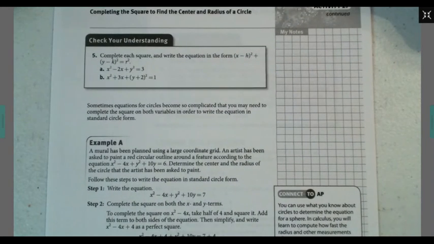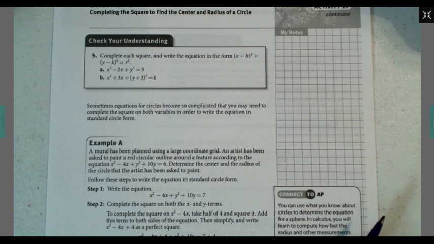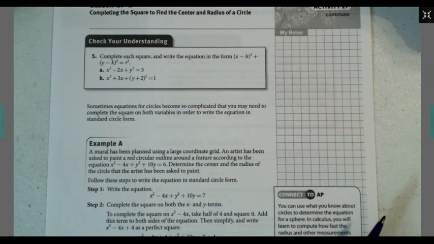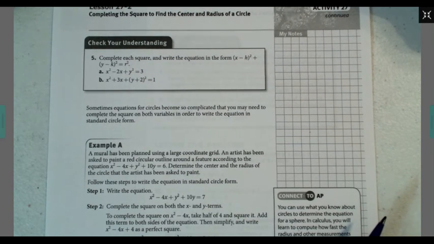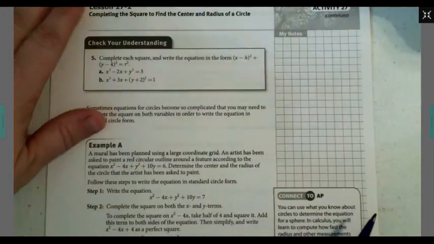All right, section 2. Sometimes equations for circles become so complicated that we may need to complete the square on both variables in order to write the equation in standard circle form. Example A.